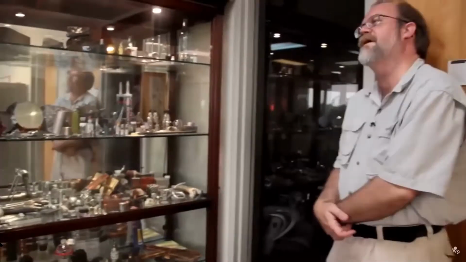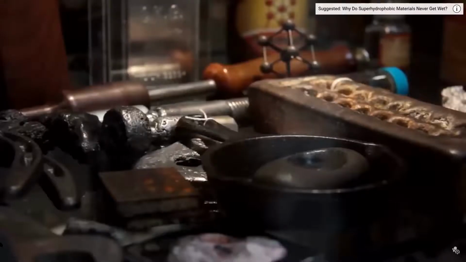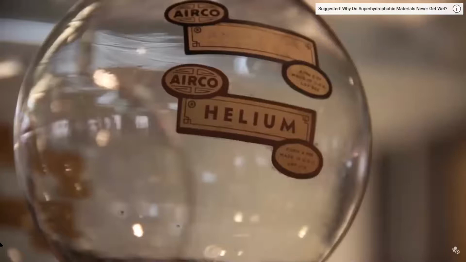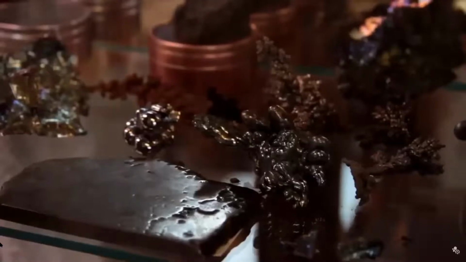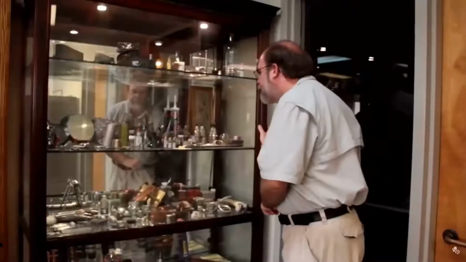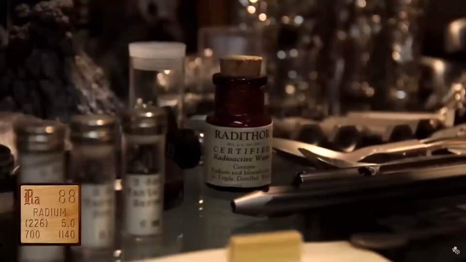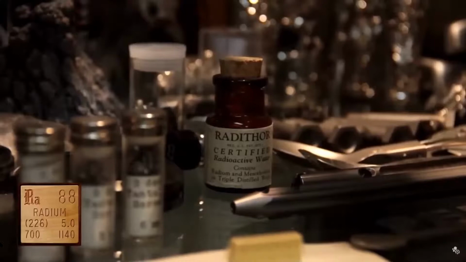I don't know how many samples I have. It's several thousand. I haven't counted recently. Only a very small amount of it is in the actual table. These two cases have many of the sort of interesting ones, the sort of more attractive looking ones. There's a bunch of stuff in here. It's not terribly well organized. This is a bottle of Radithor, which I won't touch because the cork is quite radioactive.